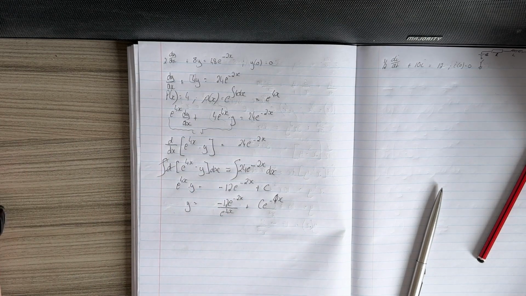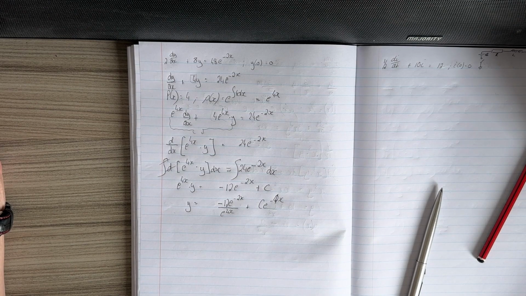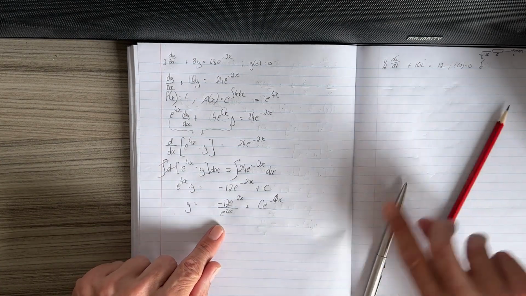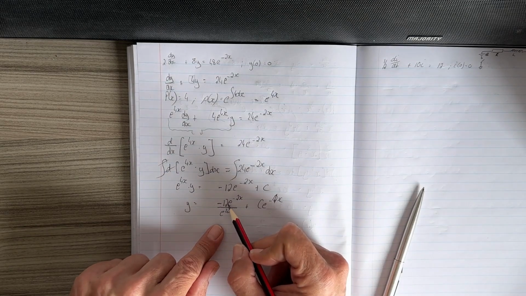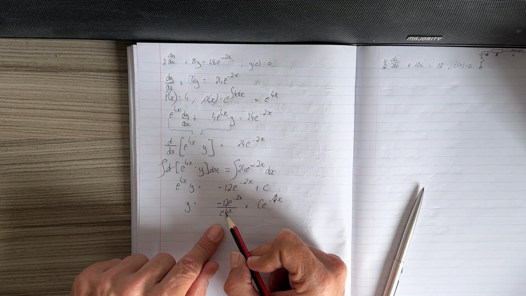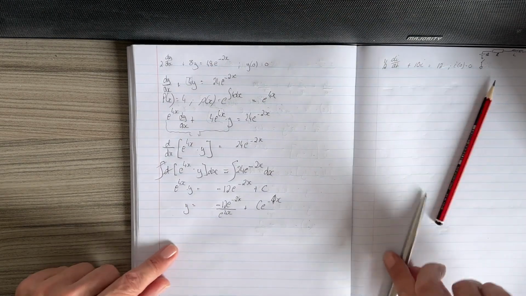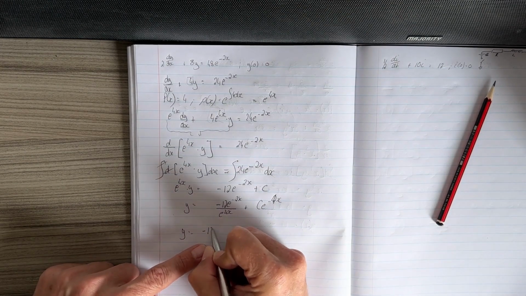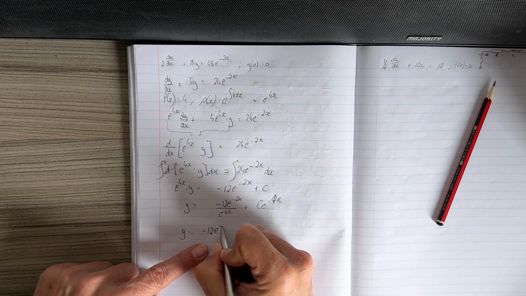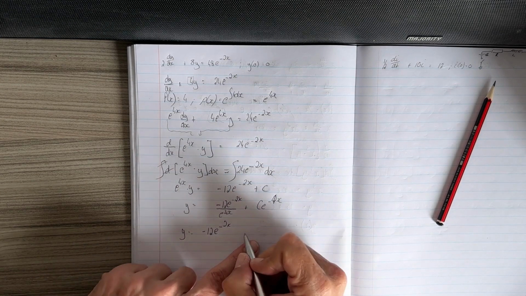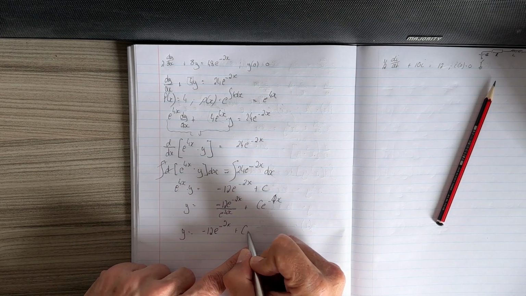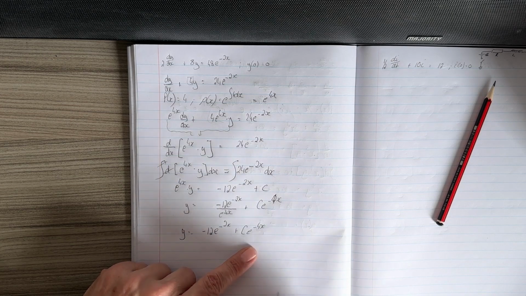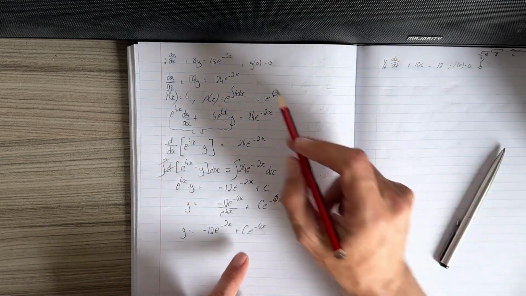Right, so if we clean this up, that 2 is going to cancel, so we'd end up with e to the 2x. So we'd actually end up with y equals minus 12e to the minus 2x if we brought it up, plus ce to the minus 4x, and that's our general solution.